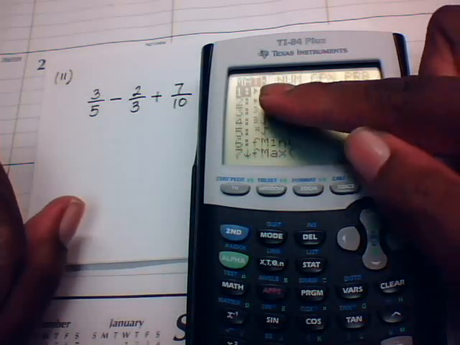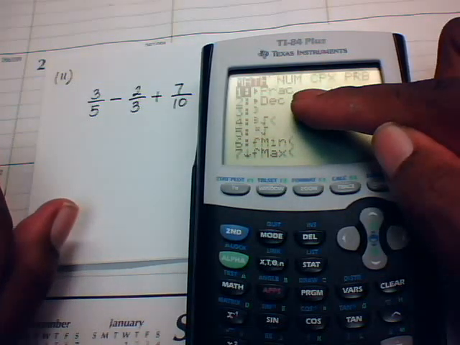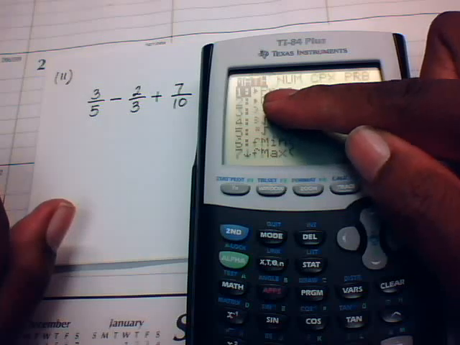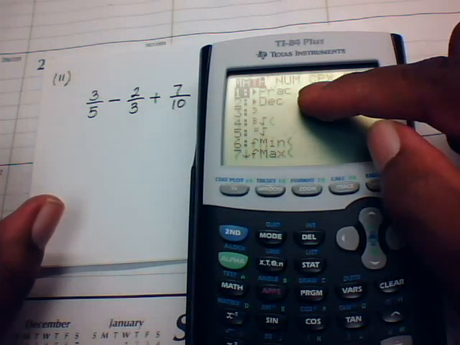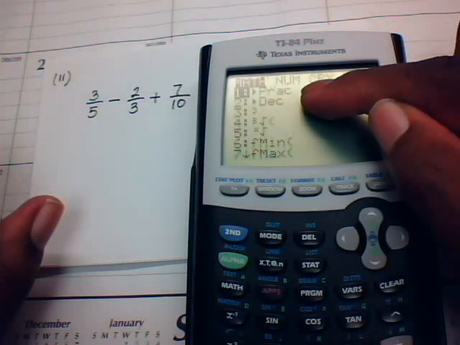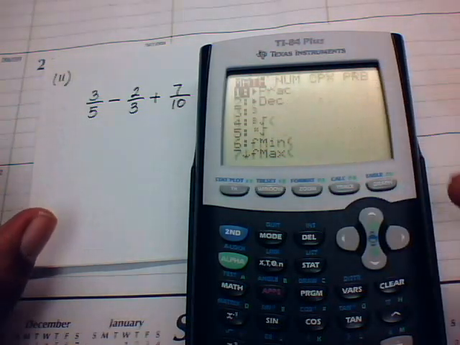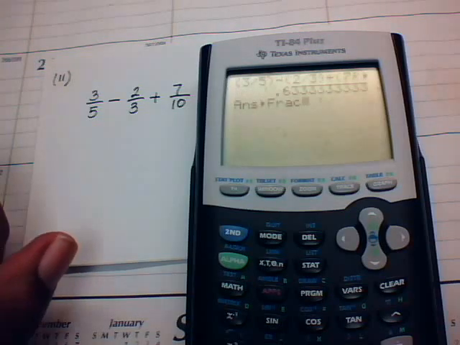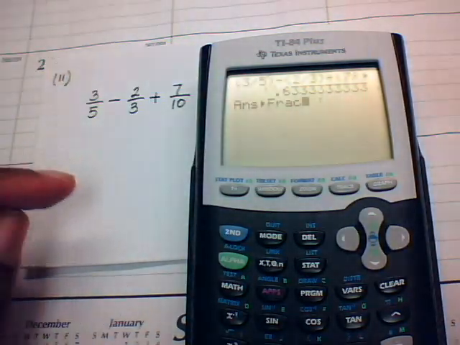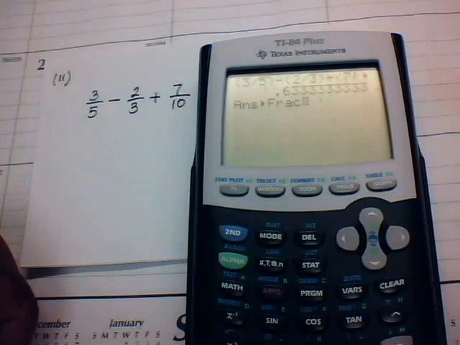Now notice under the Math menu, you see this, where you have the dark black arrow to the right, fraction, F-R-A-C. That means you want to take that answer and convert that to a fraction. So we'll select number 1 on our calculator, and I'll take that answer and convert that to a fraction. And then you're going to press enter to find out what that answer is.